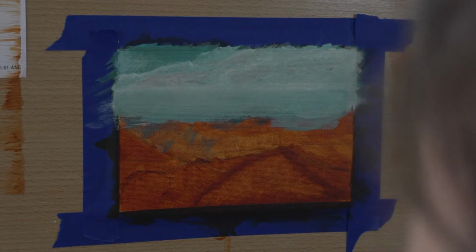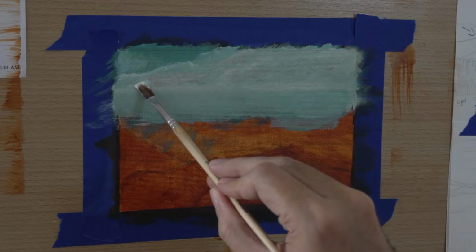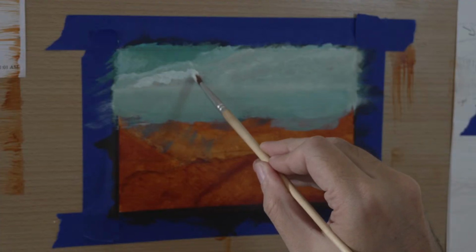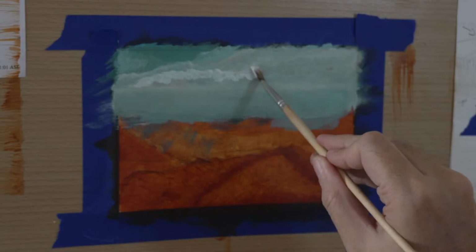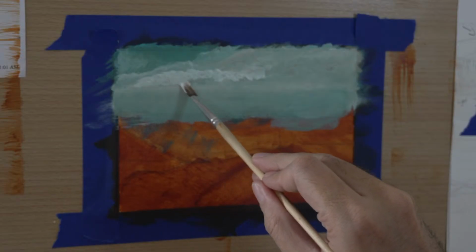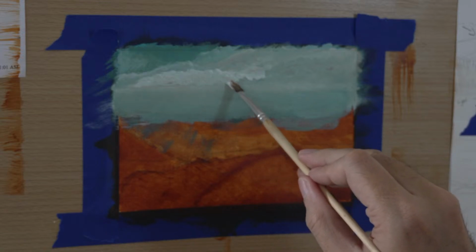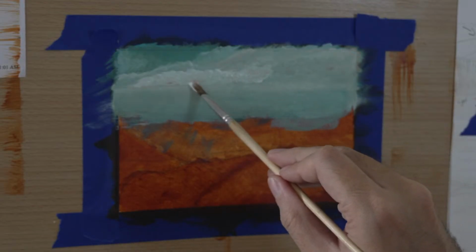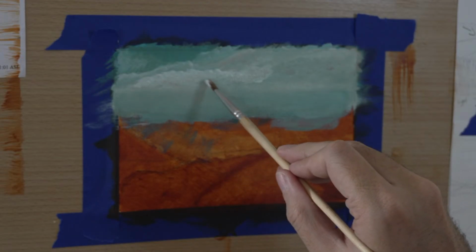Back into my white, moving it into our wet area, loading the brush, and let's try to add some more definition to this area here to help it stand out and help it create a hazed effect with our other areas. Like that, yeah. Now I'm pulling down a little bit from that white. That's filling in the area a little more. And this is creating a much more alive image than what I had a moment ago. And now much less of that orange underpainting is showing through.